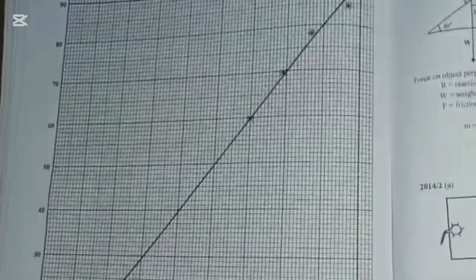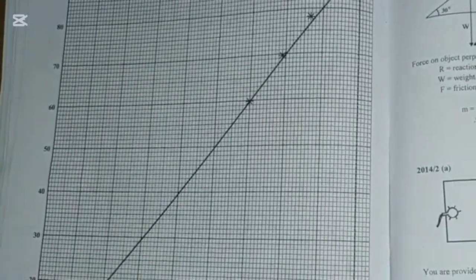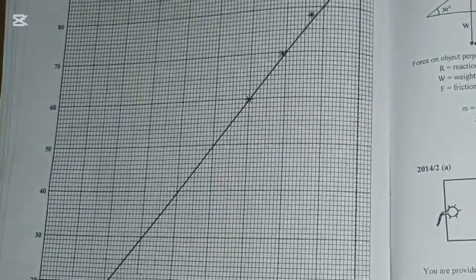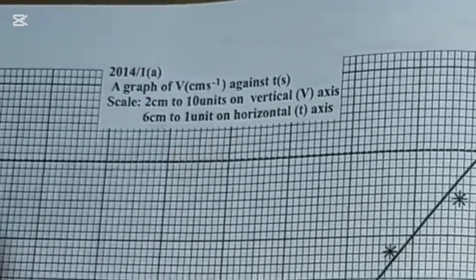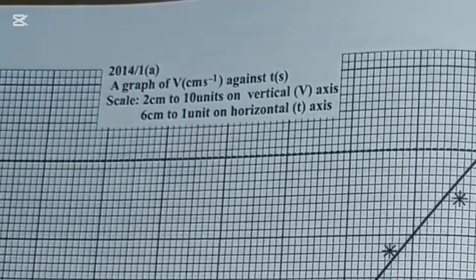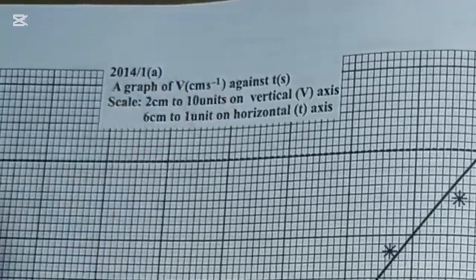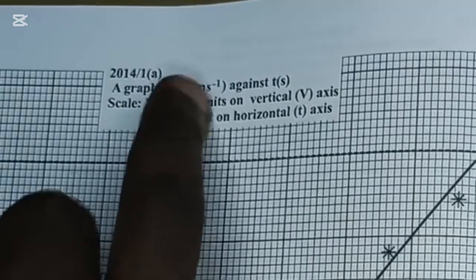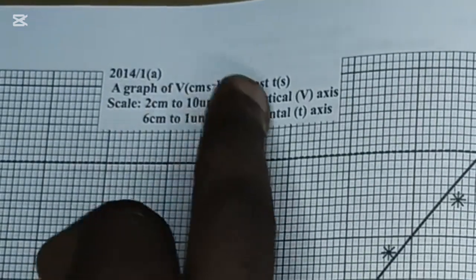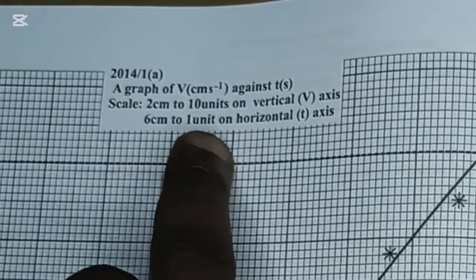And when the slope was taken, you can see how big the triangle is. The triangle is very big before you can take the slope, not the small triangle. Okay, and as you see, it is well labeled. After you have the good labelings here, it is having a good heading also. A graph of V in centimeter per second against T in seconds, and the scale is 2 centimeter to 10 units.